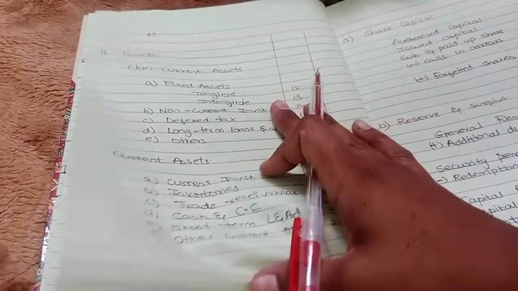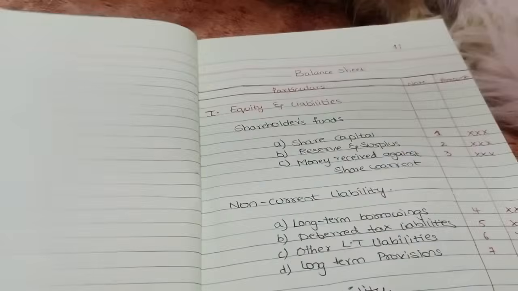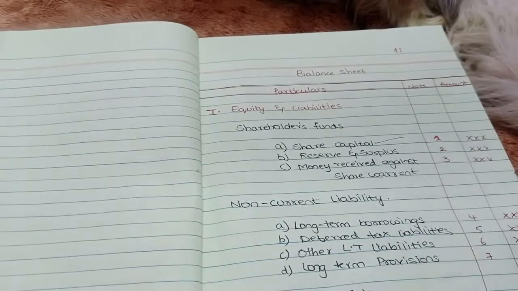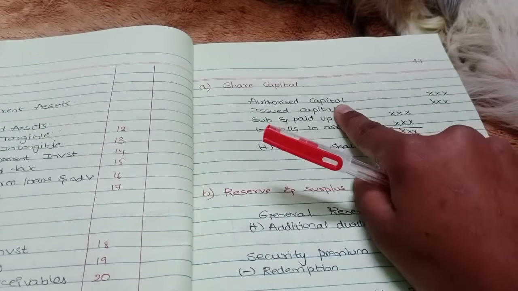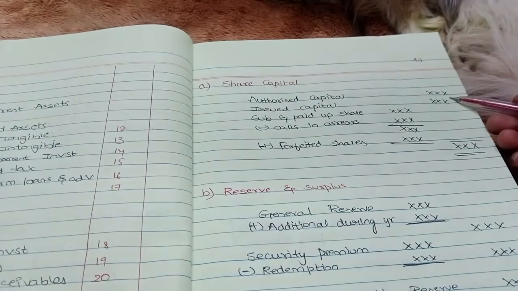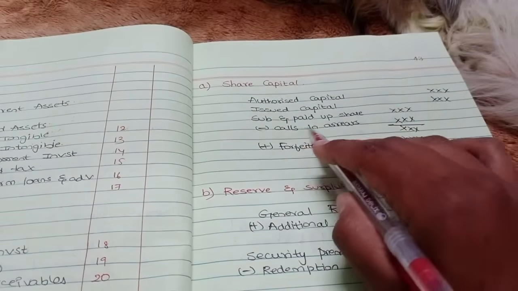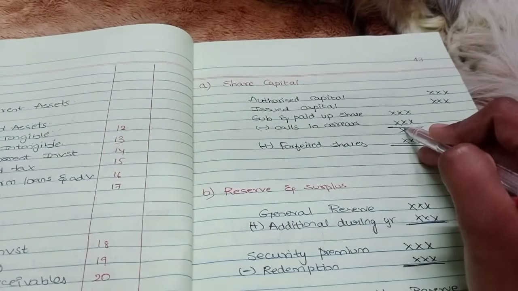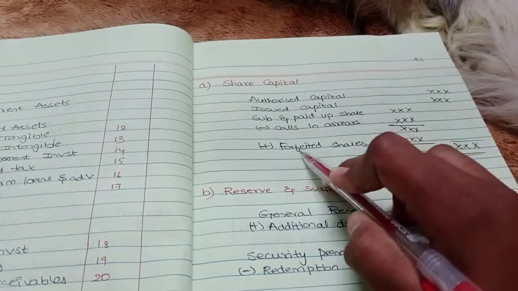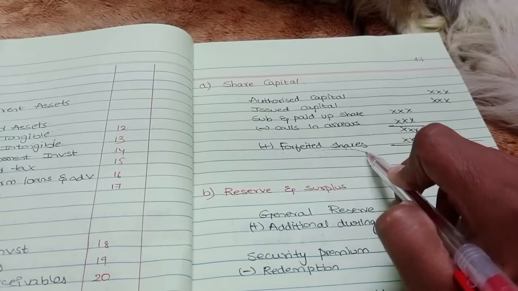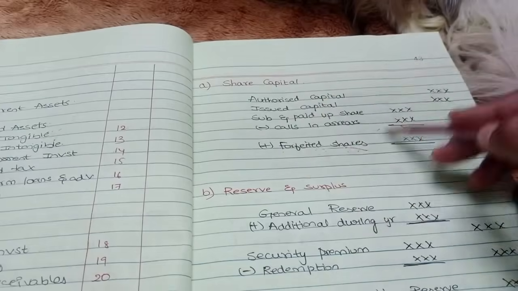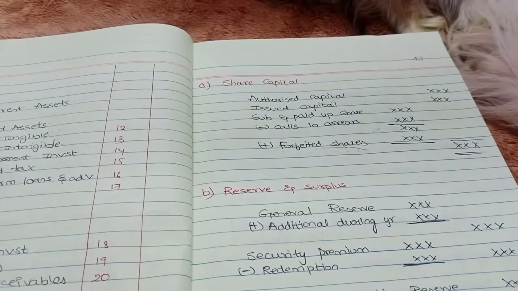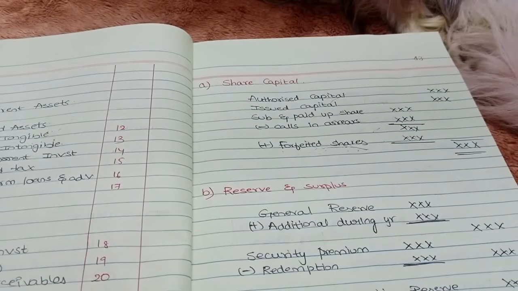Now the formulas in the liability side of the balance sheet, starting with share capital. To find the share capital, what are the things we will get, we will discuss now. In the question, if they have given any authorized capital or issued capital, we need to put that amount. If they have any calls in arrears, we should deduct it. And if you find forfeited shares in the question, you need to add it here. This is the formula to find the share capital. Like this, you need to remember these formulas.